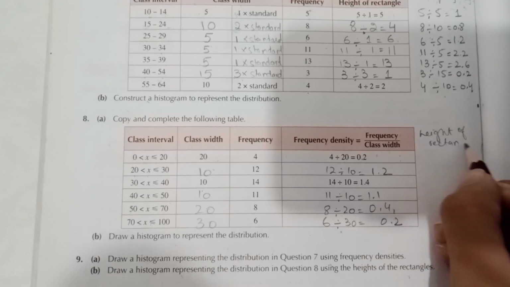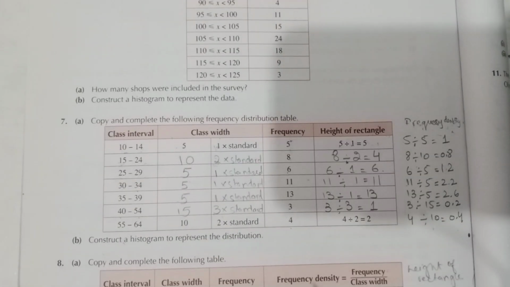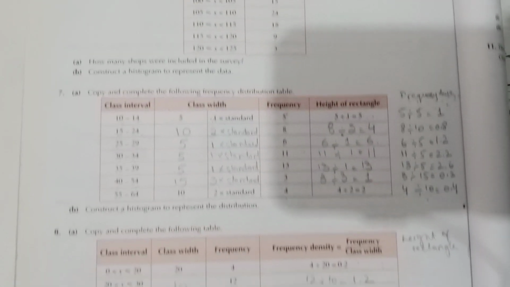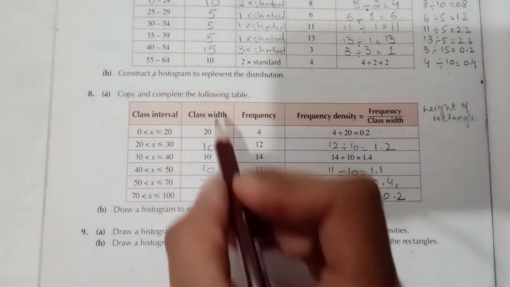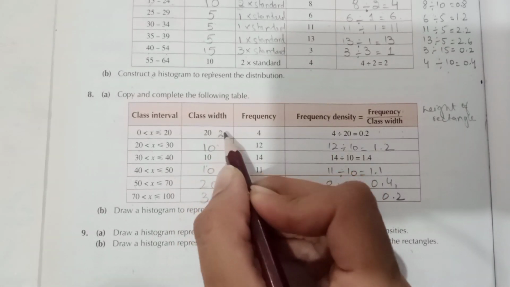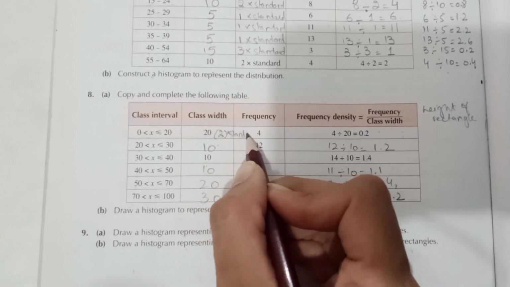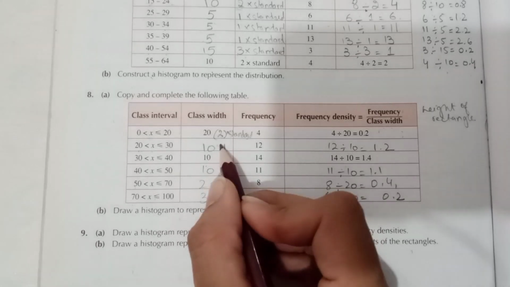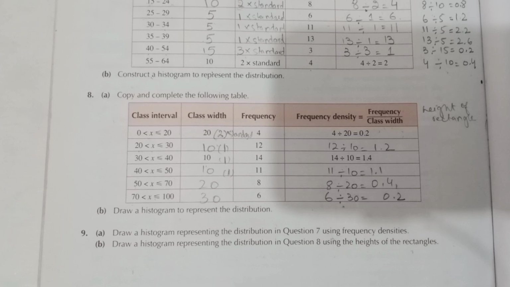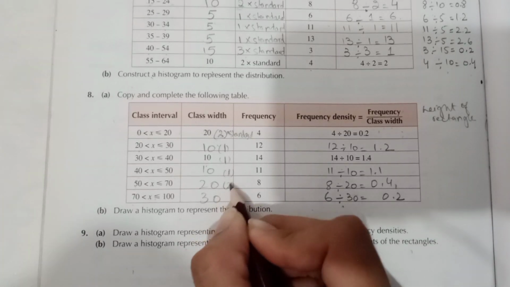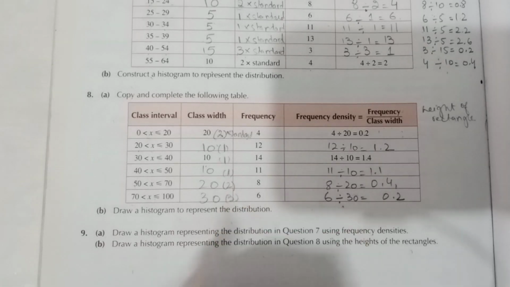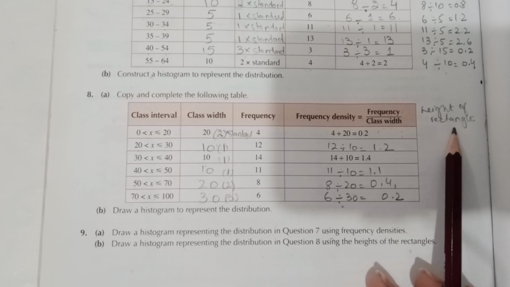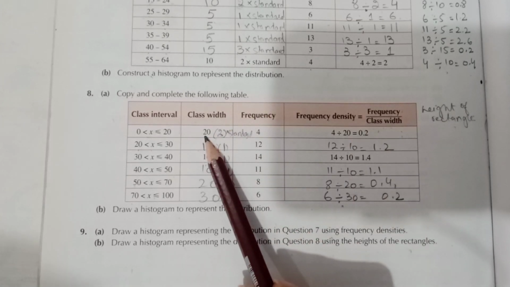Height of rectangle. We know that we find the height of the rectangle by dividing the frequency by the standard value. Here in question number 8, we take the standard of 10. That is the standard value. We multiply by the standard, that is 10. For 10 it is 1, for 10 it is 1, for 10 it is 1. These are the standard values. You can make a separate table for this for your question, and that is 2, and it's 3. Now students, that is the standard class width, and we find the height of the rectangle by dividing frequency by standard value.